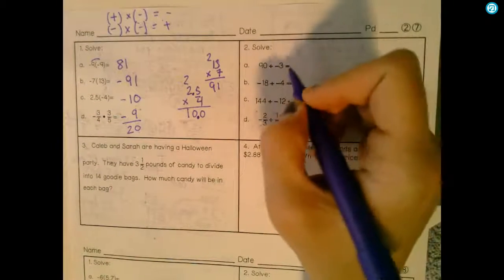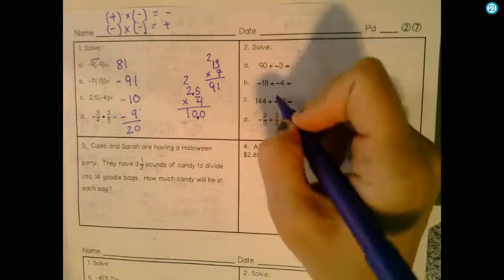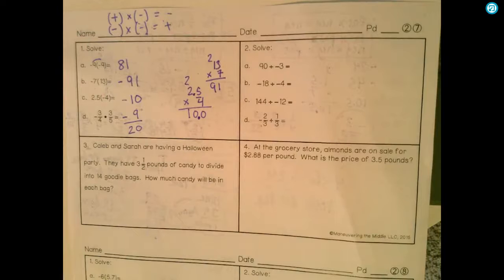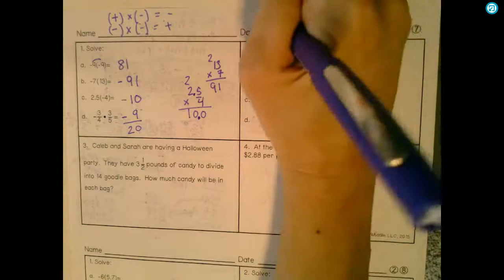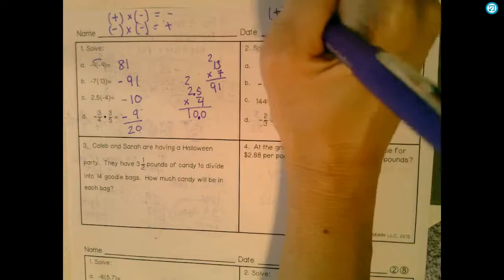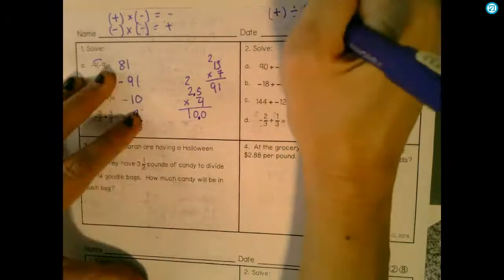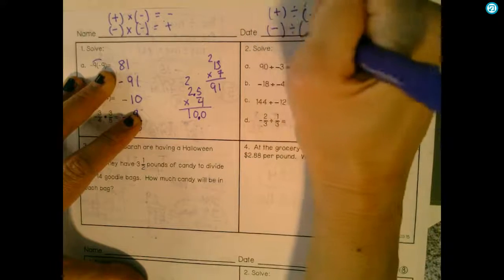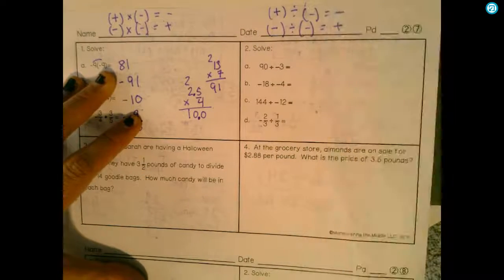All right, part 2. Here we've got division, all division. Division follows the same rules as multiplication. So when you are dividing a positive and a negative number, my answer is always negative. And when you are dividing two negative numbers, your answer is positive.